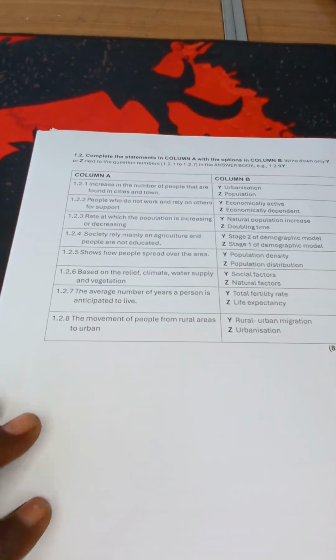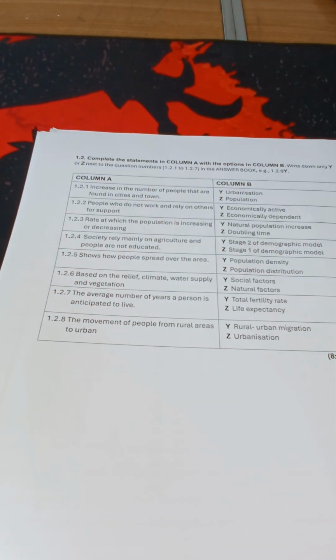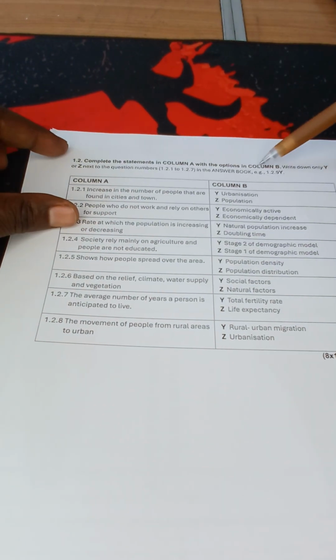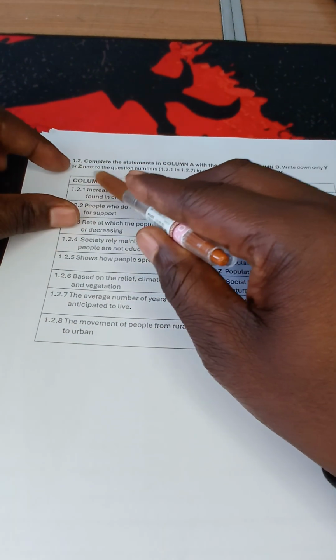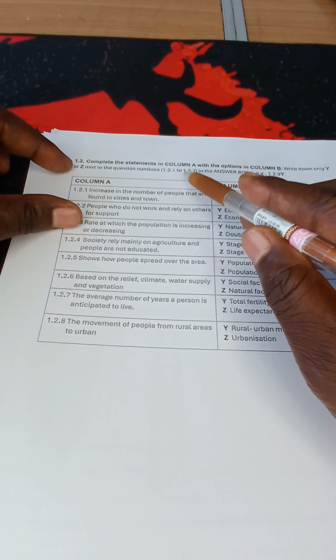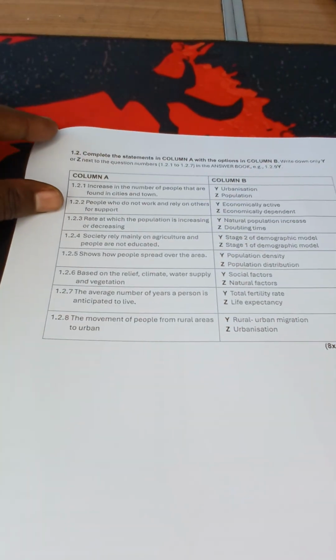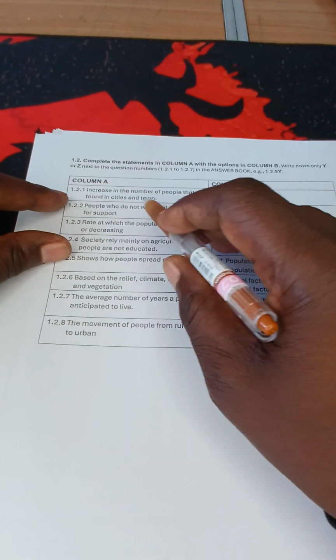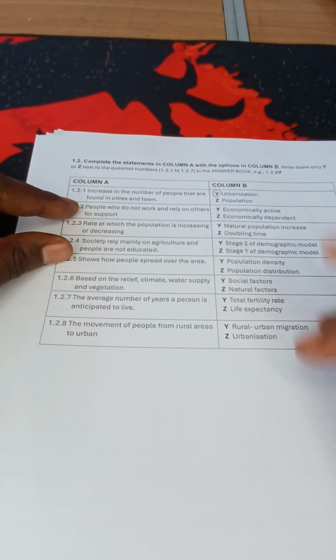Question 1.2, that's what we are doing. Complete the statements in column A with the options in column B. Write down only Y and Z next to the question numbers 1.2.1 to 1.2.7 in the answer book. So what do you have? The increase in the number of people that are found in cities. Obviously, that is your urbanization.